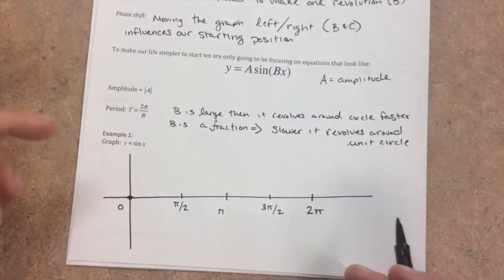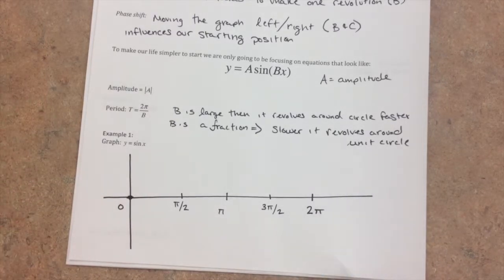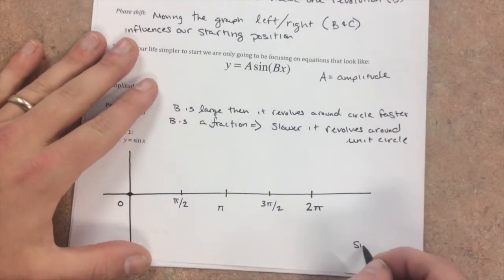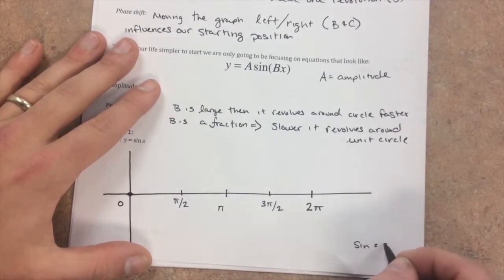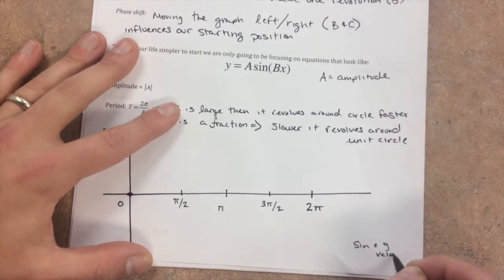Now, once we have these angles, we're going to look at the sine graph. Remember, sine is the y values on the unit circle.